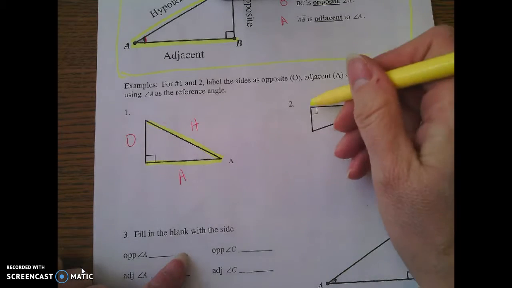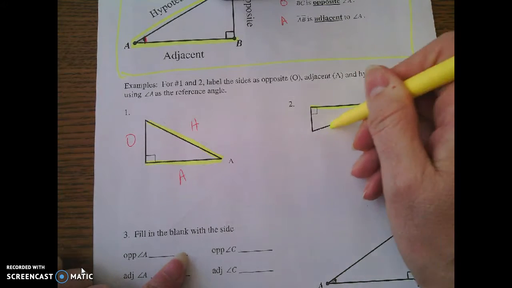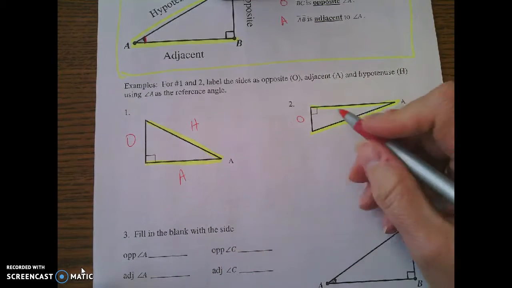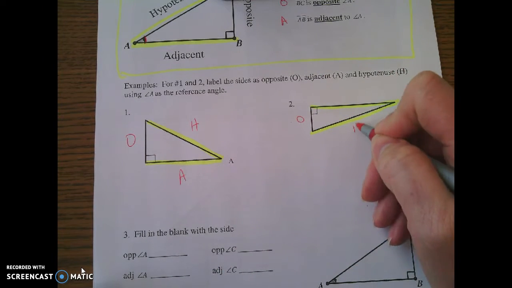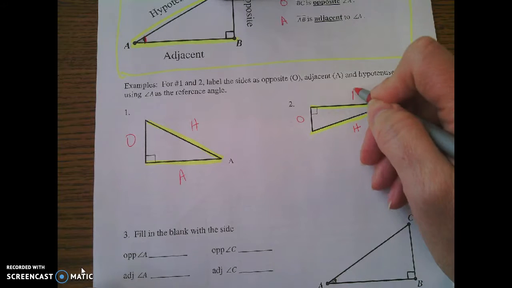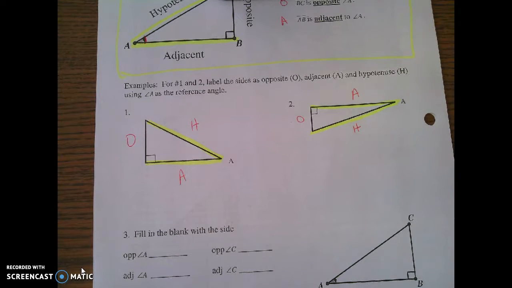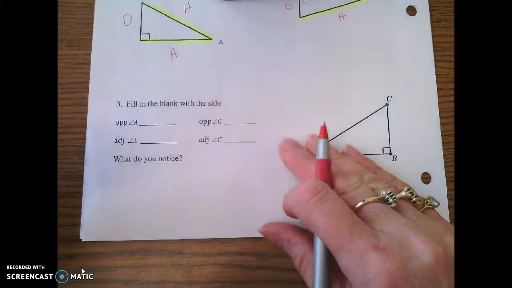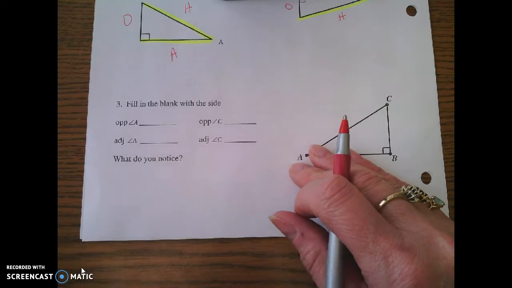Find angle A. Let's highlight the two sides of angle A. The side that is not highlighted is opposite. Then the hypotenuse is across from the right angle. It's the longest one, and then the adjacent's the other one. Easy peasy, lemon squeezy, but the most important skill in this entire unit.